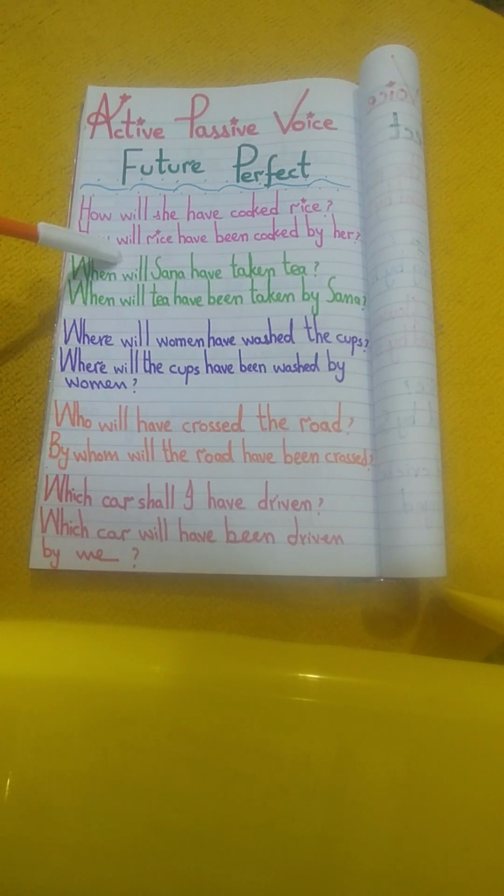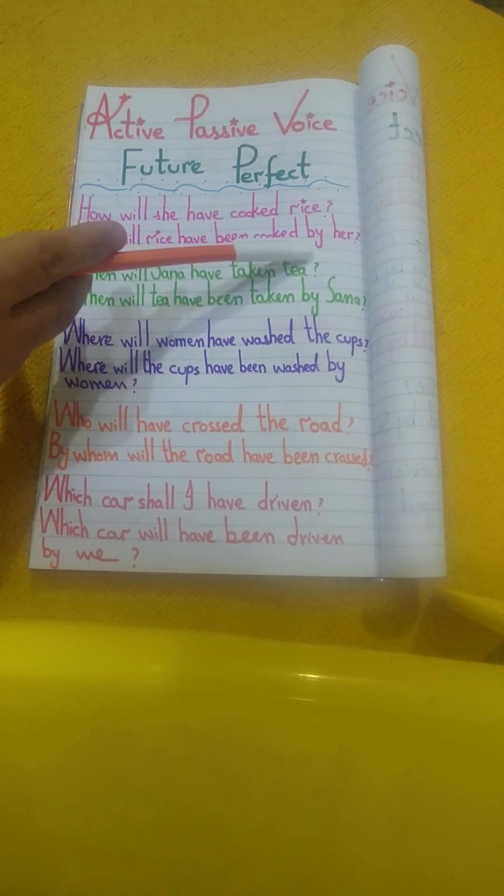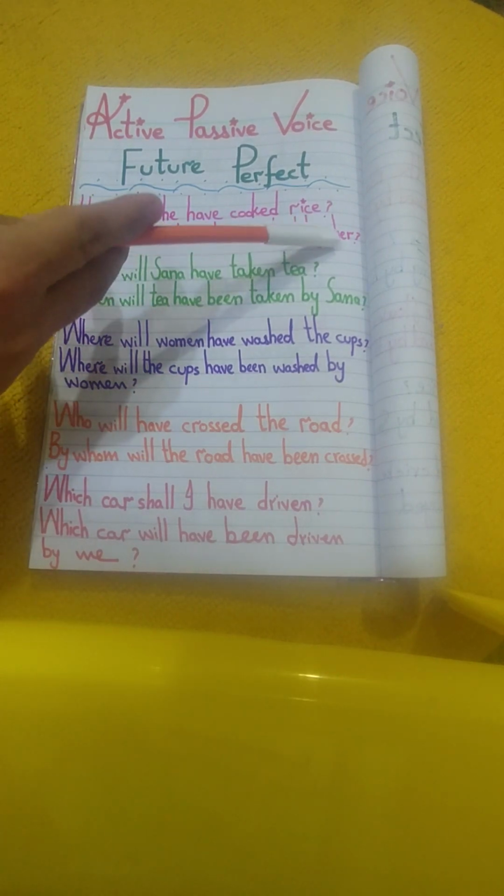Use of by will be there, and at the end of the statement we will put the question mark, both in active and passive voice. So how will we convert? How will rice have been cooked by her? At the end you can see the question mark.